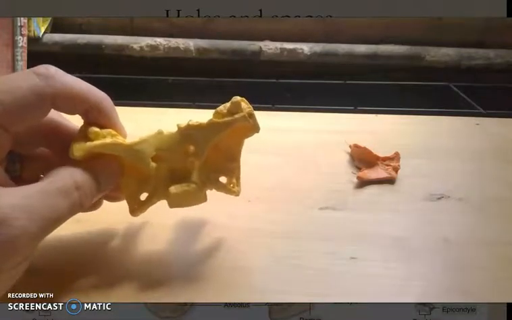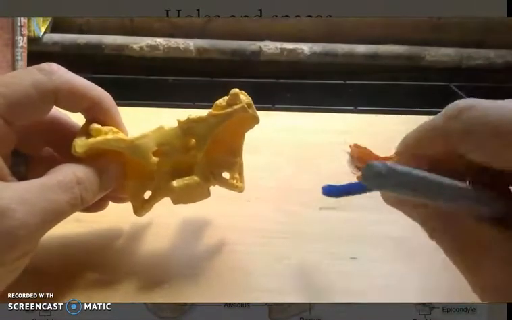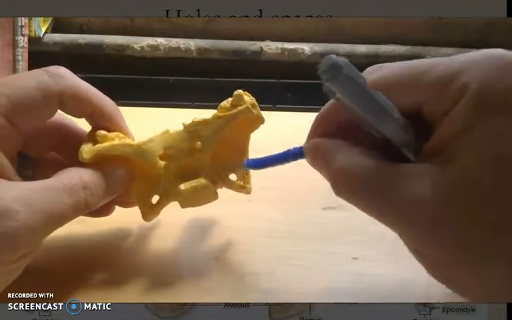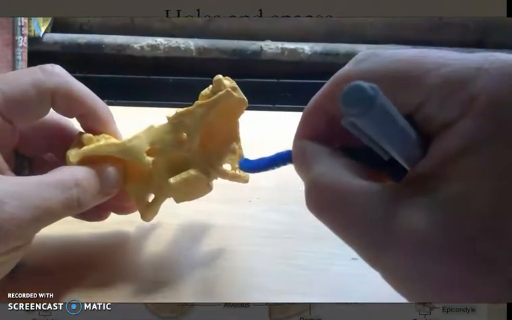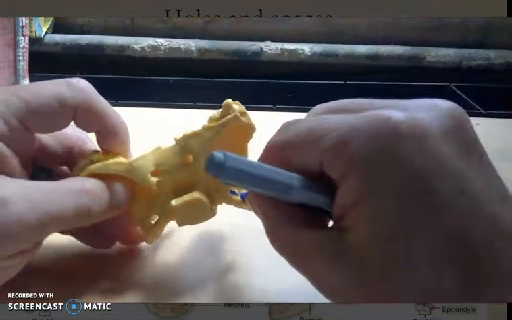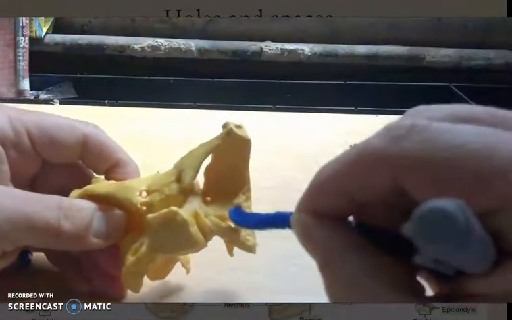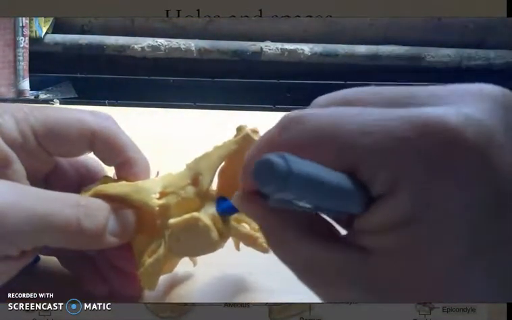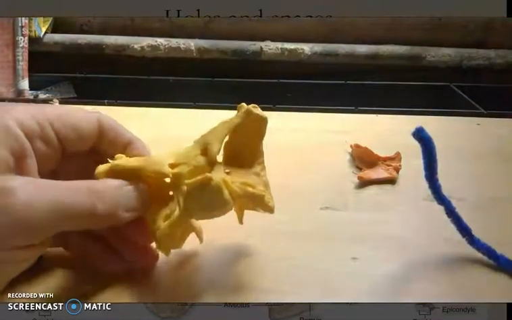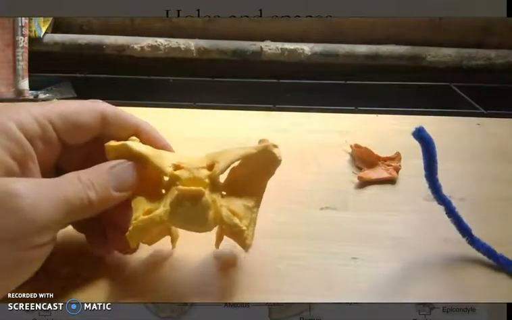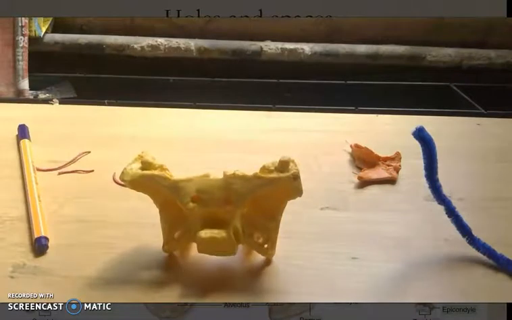Then we have these ovals. They look just like the canals, but they're foramen. This is the foramen ovale, this is the foramen spinosum, and this is the foramen rotundum. So both canals and foramen are circular openings, and I swear it's just that canal sounds better for optic canal and carotid canal than foramens.